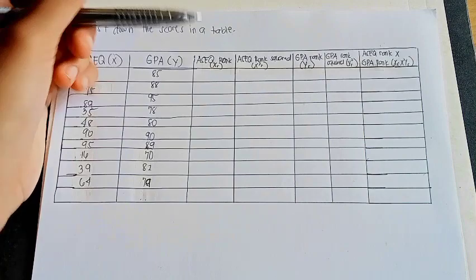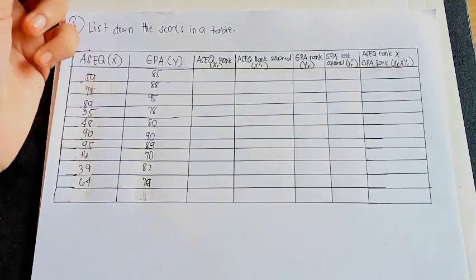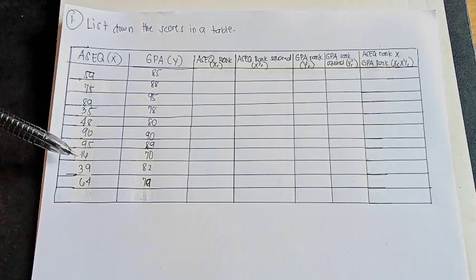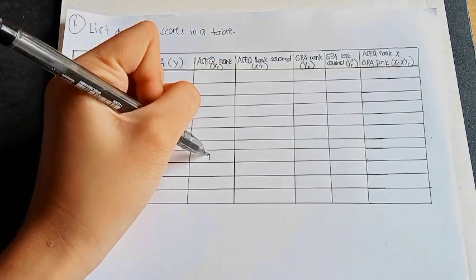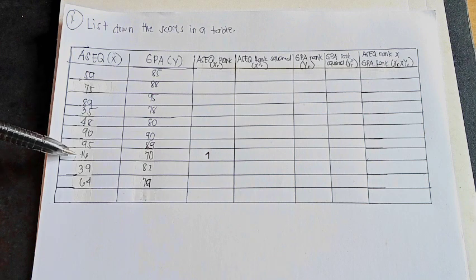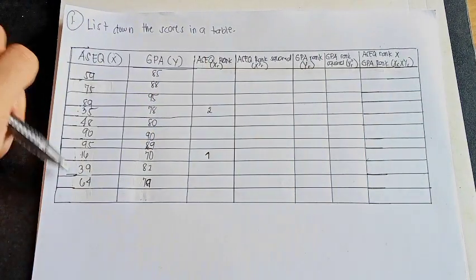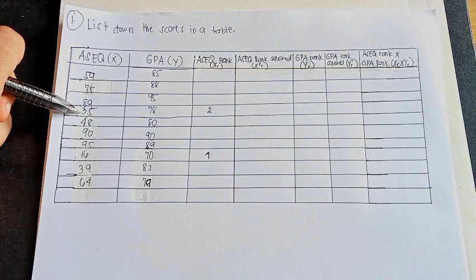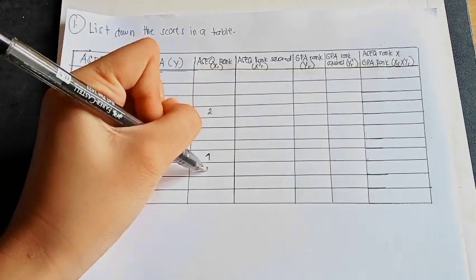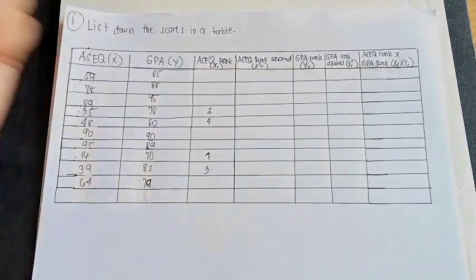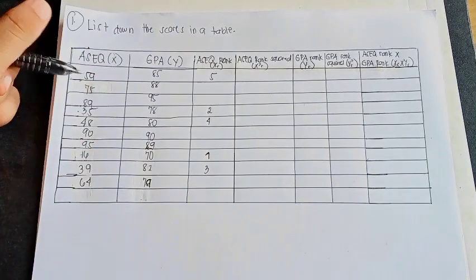To find the ASEQ rank, or the X rank, we should find the lowest number of the self-esteem questionnaire, which is 16. This should be rank 1. The next number higher than 16 is 35, so this should be rank 2, and so on. The next number higher than 35 is 39, so this is rank 3. Next is 38, and this should be rank 4 and 5.